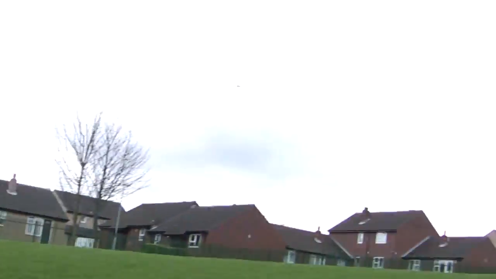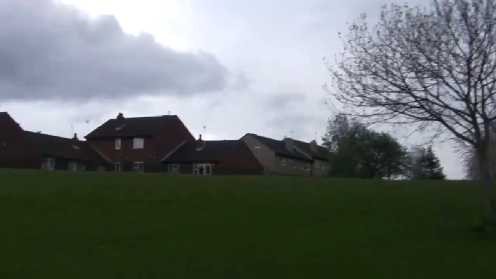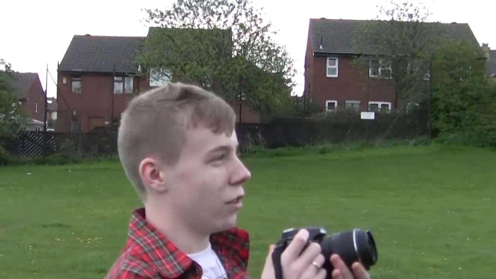So what you've got to think about is composition. Now composition, if you don't know what that means, it's basically what the picture looks like. So where the frame borders are. So say if I were to take a picture of that tree, obviously I don't want loads and loads of space next to it. I just want a tree.